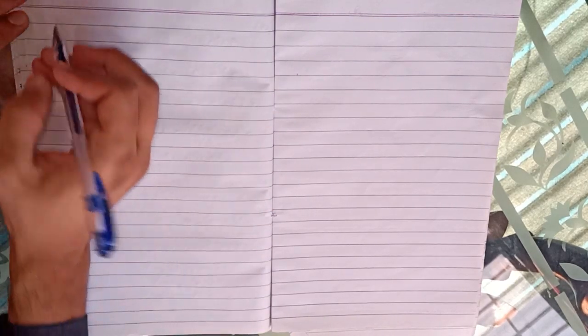Question number 2 again says factorize, and this is the fifth type of factorization. Type number 1 you have discussed: taking common from the whole expression. Type number 2 you have discussed: taking common from two terms, first two terms or last two terms, or rearranging if necessary. And type number 3 you have discussed: a plus b whole square form. A plus b whole square equals a square plus b square plus 2ab, or a minus b whole square equals a square plus b square minus 2ab. And type number 4 is a square minus b square equals a plus b into a minus b.